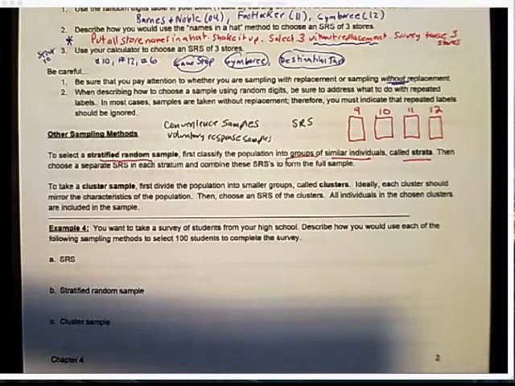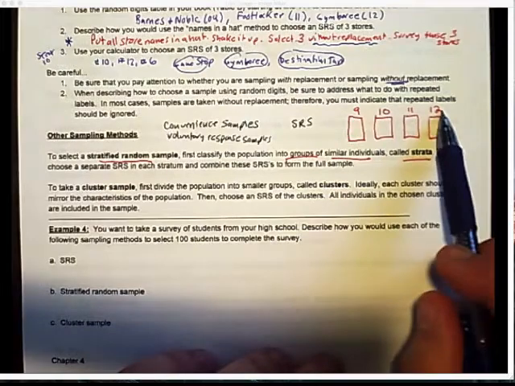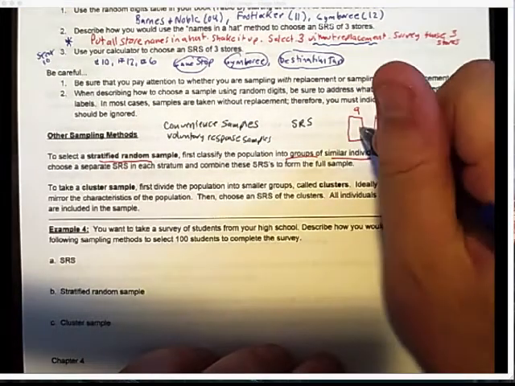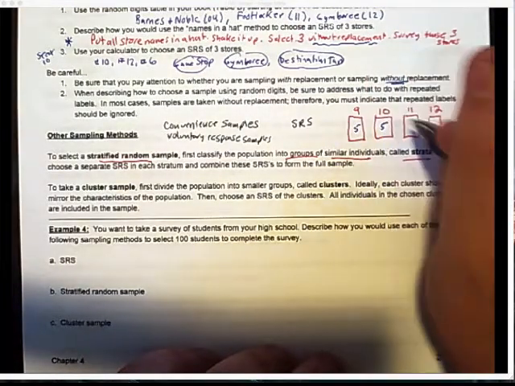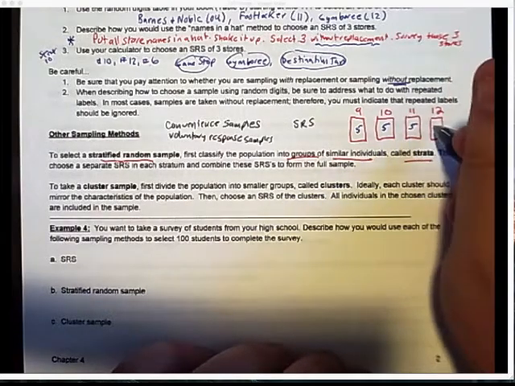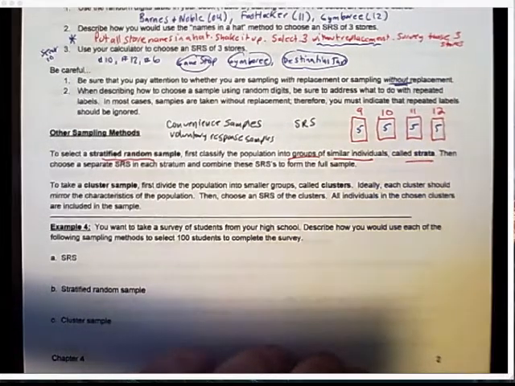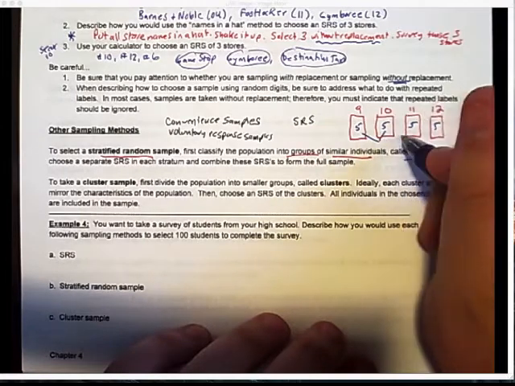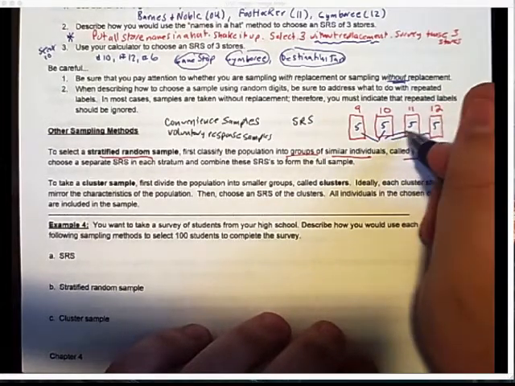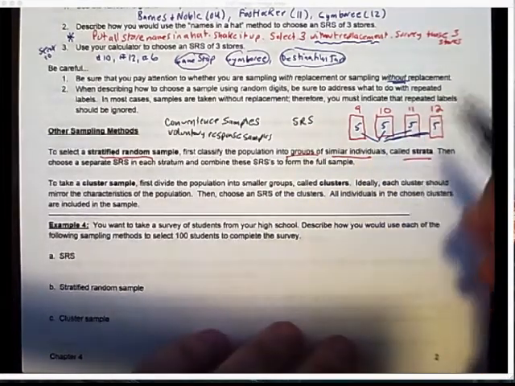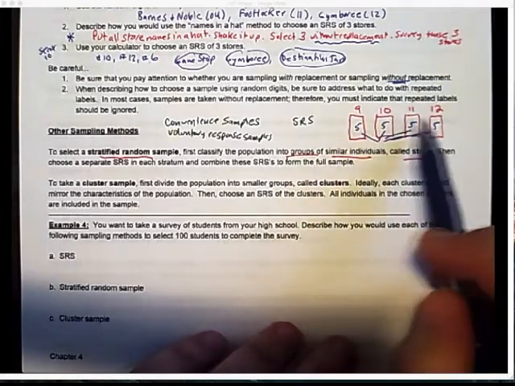And maybe to make sure that we get some of each, we could pick 5 freshmen, 5 sophomores, 5 juniors, and 5 seniors. So with a stratified random sample, we're guaranteed that we're getting at least some people in each grade level.